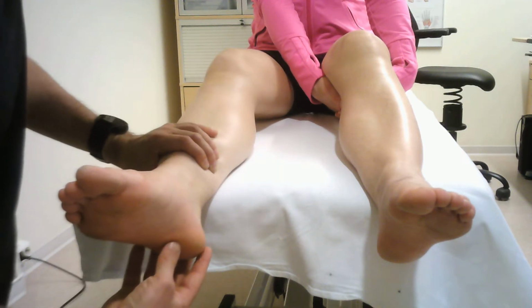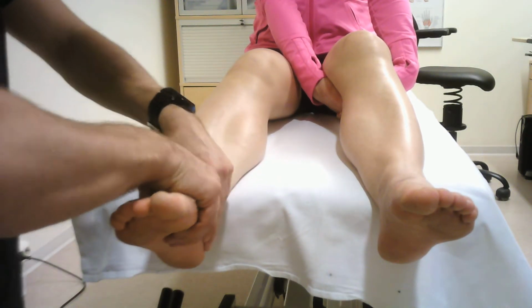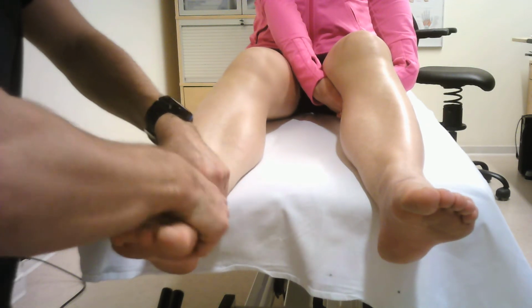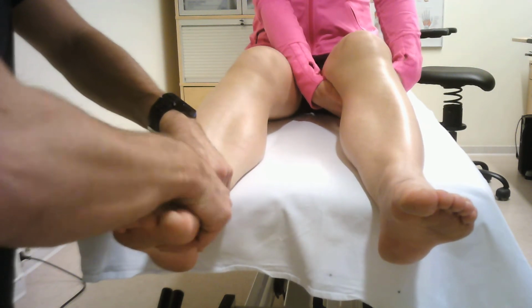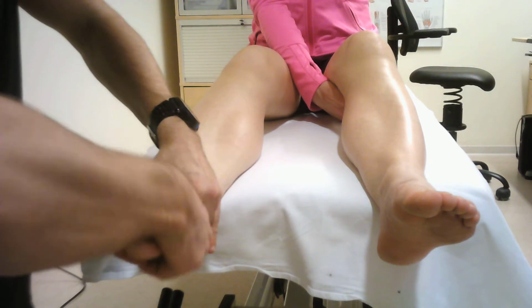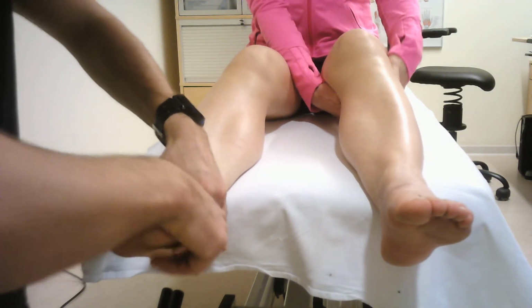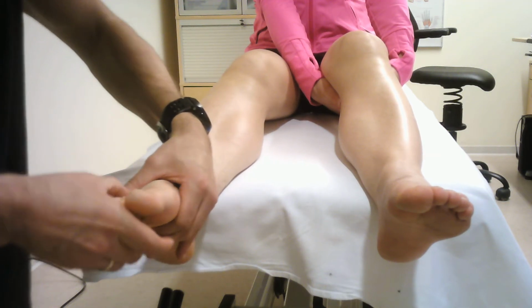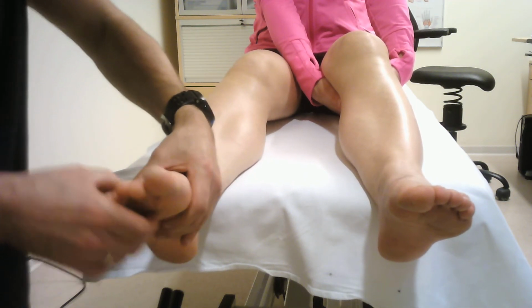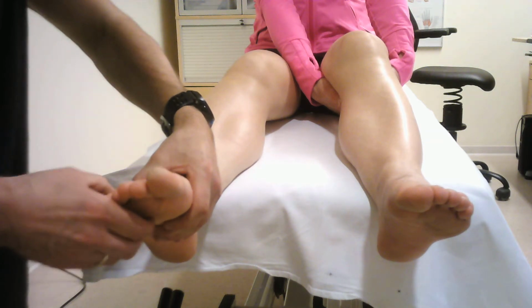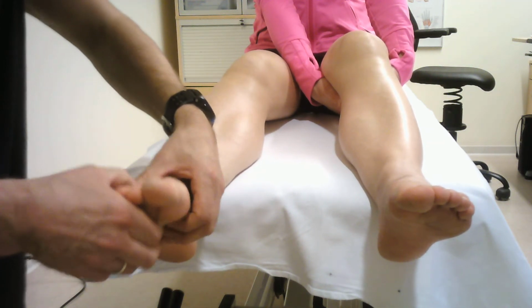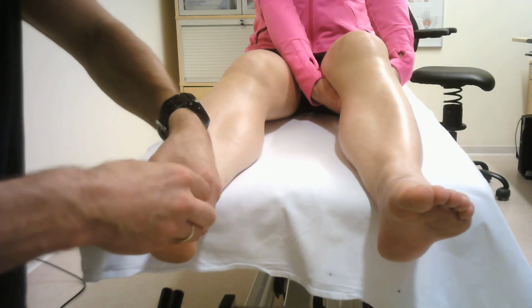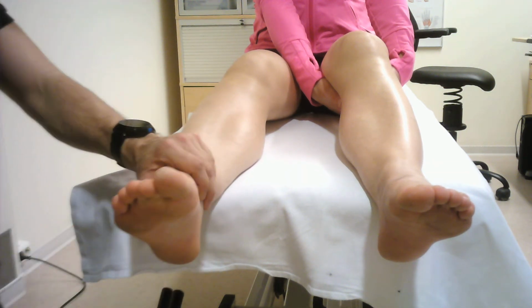And except for that, I think you can do the manual examination of the Chopart line and the Lisfranc line, and just go through every joint and check for fracture or joint problems and tenderness. Good, thank you.